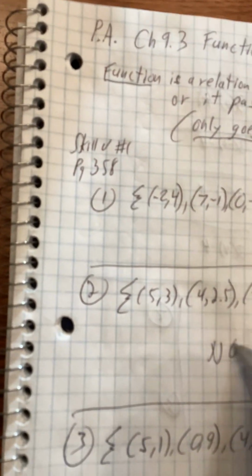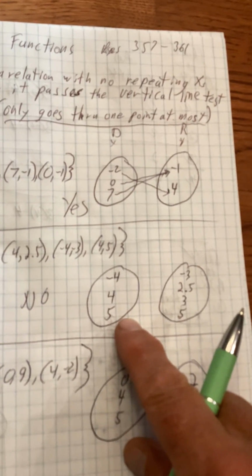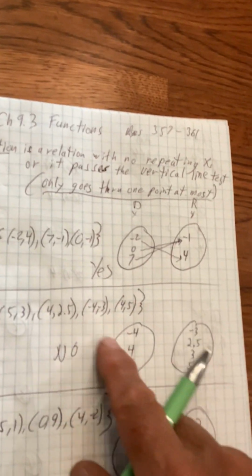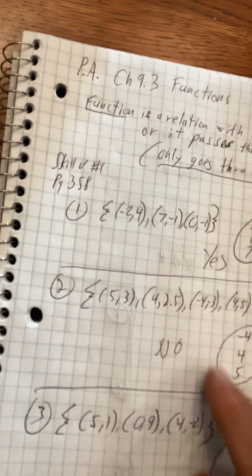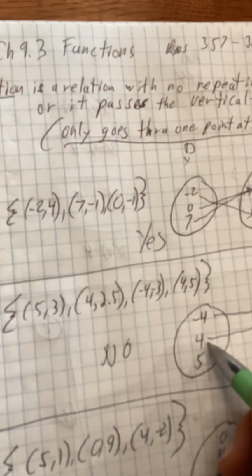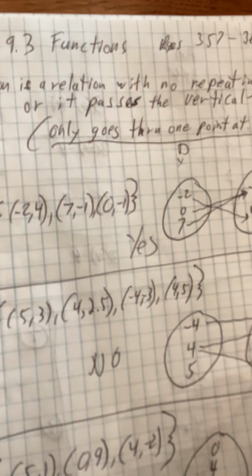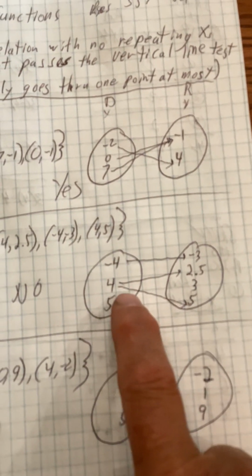This is the no. I don't even need to do this circle mapping. Anyways, -4 goes to -3. 4 goes to 2.5. 4 goes to 5. Right here you can see how you have 2 arrows coming out of the same number.